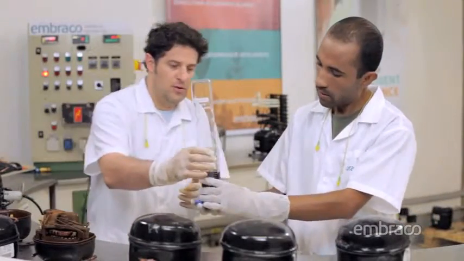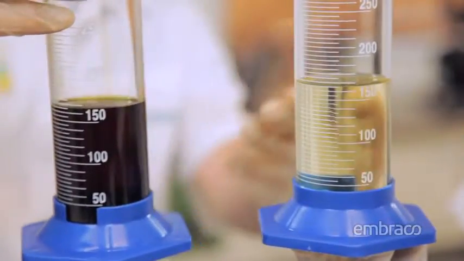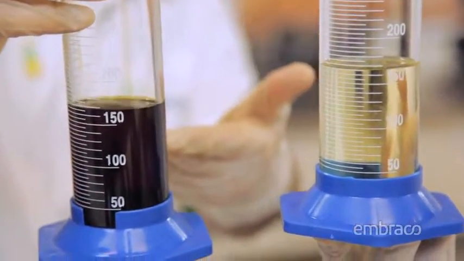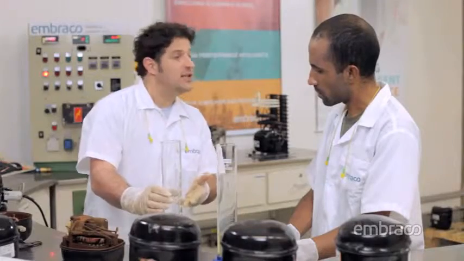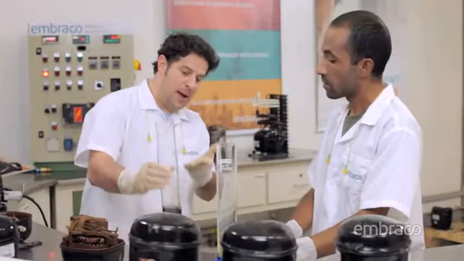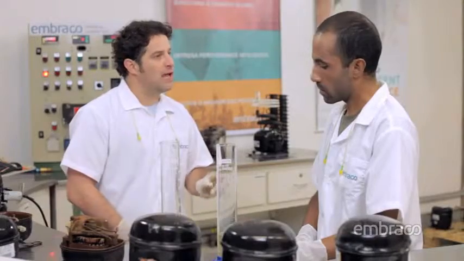This lubricant oil seems to have a different color, doesn't it? Let's compare them. This oil had its chemical composition altered. In abnormal operating conditions of the compressor with very high temperatures, the oil flowing through the compressor comes in contact with the discharge chamber, the warmest region of the compressor, degrading its chemical properties, making it darker and reducing its lubricating capacity. That's why it's important to ensure that the specified overload protector is used.